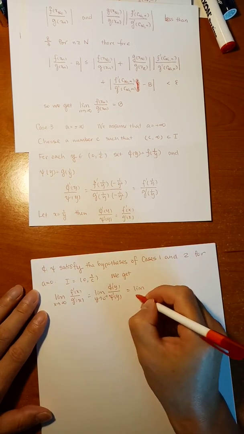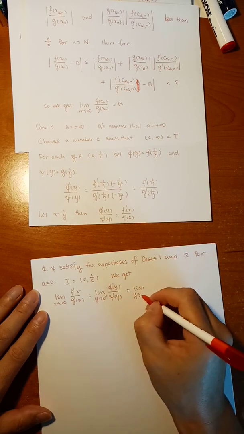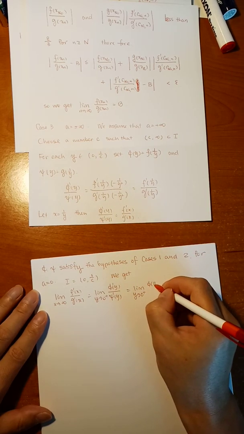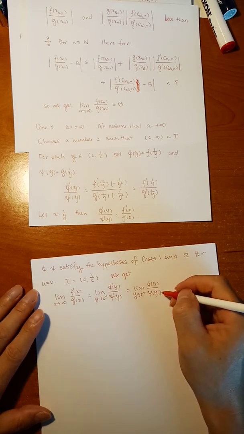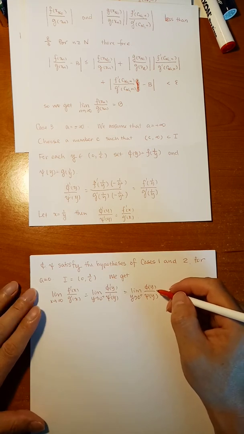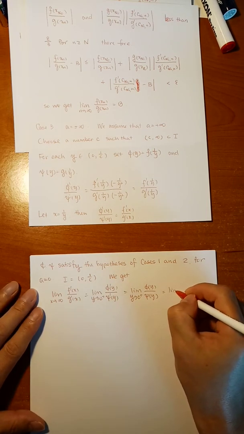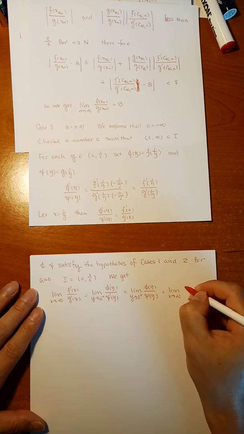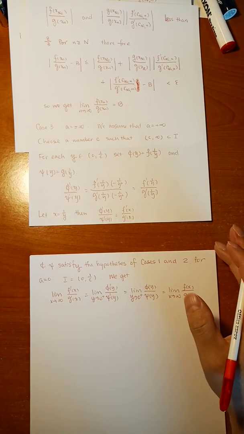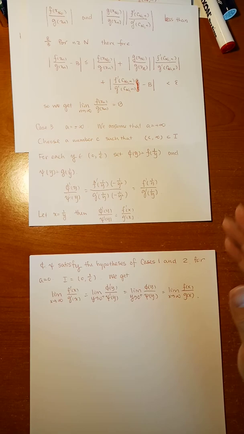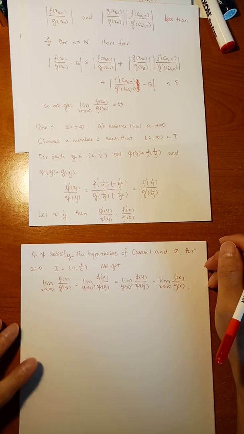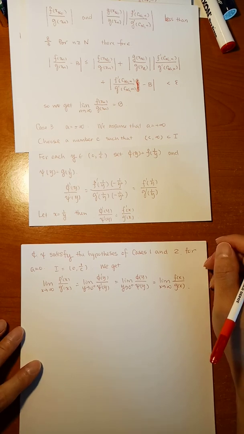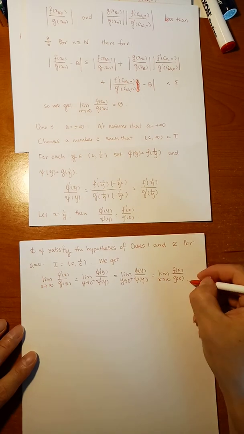And by the first and second cases, it is equal to the limit of phi of y over psi of y. And this is exactly the limit as x approaches infinity of f of x over g of x. So in the third case, we actually don't prove anything. We just do a flip and apply case 1 and case 2.